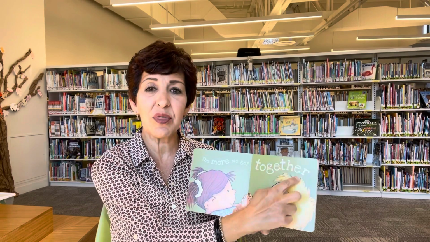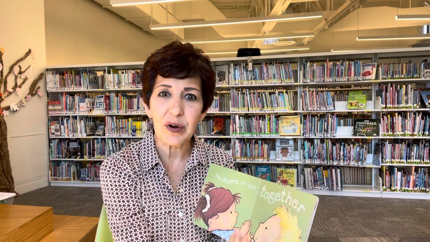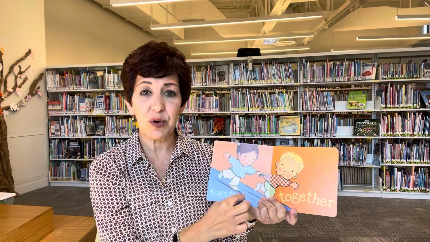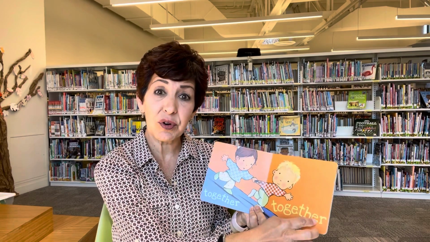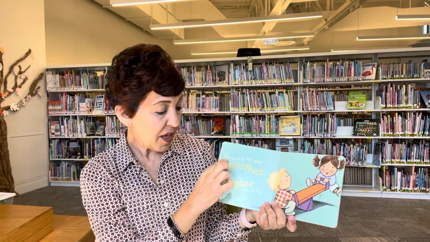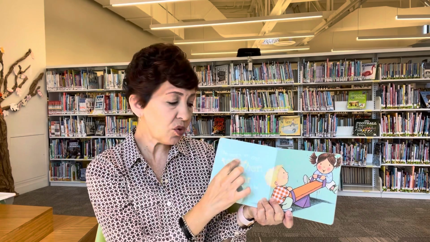So let me give you an example. The more we get together. So you broke down that word: together, together. The more we get together, the happier we'll be.